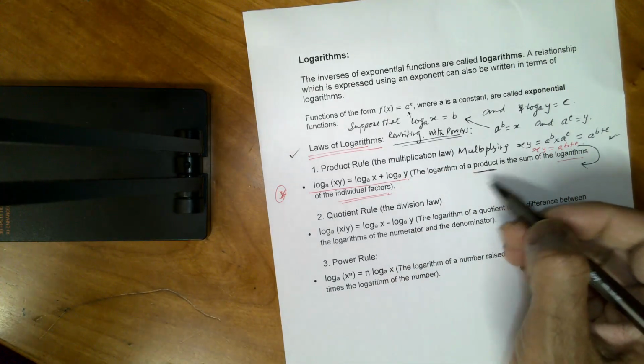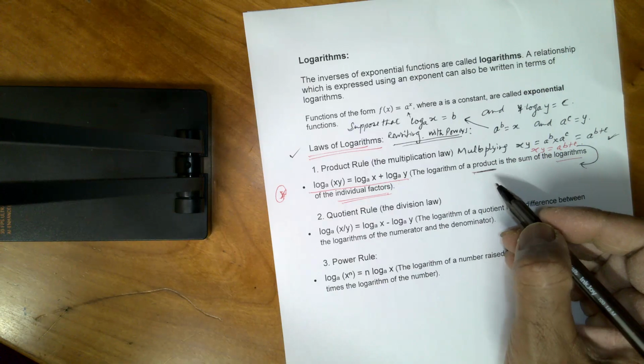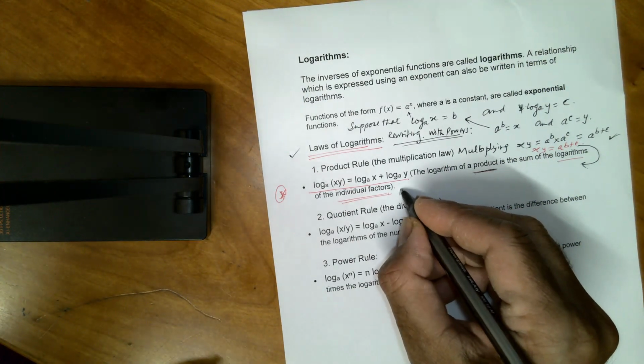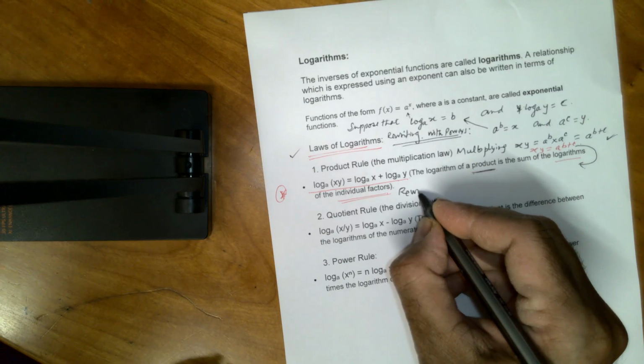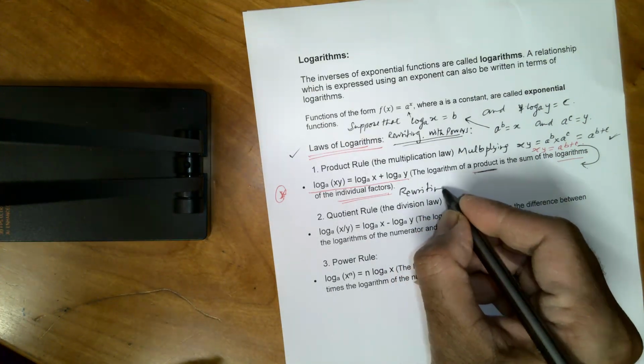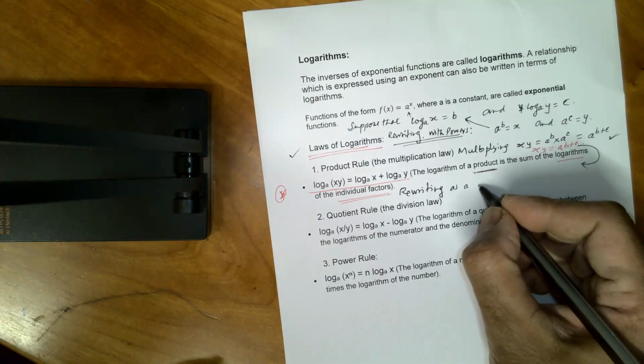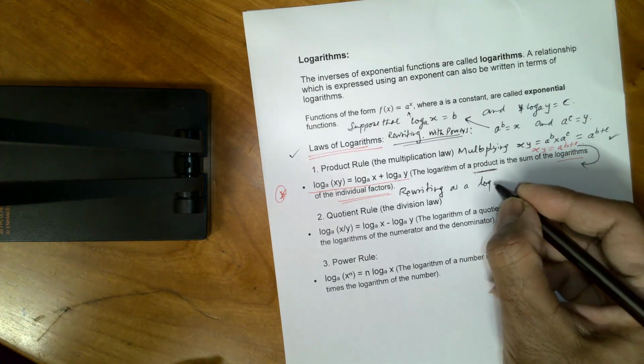Now go back and rewrite with the logarithm.